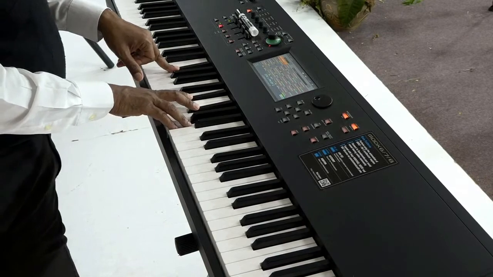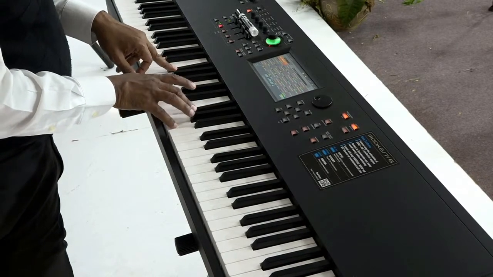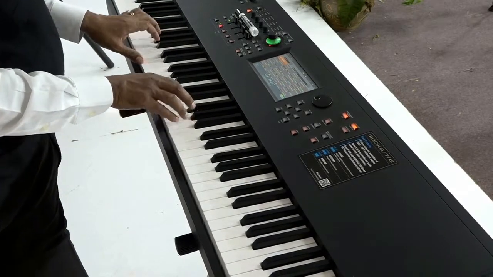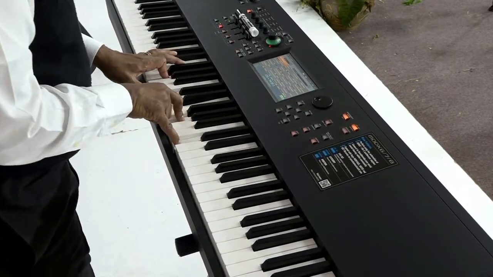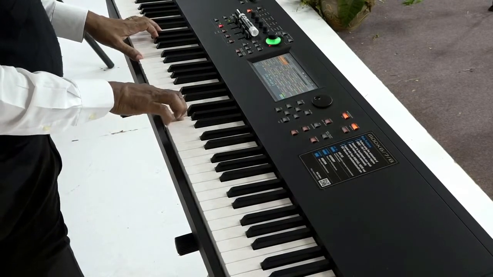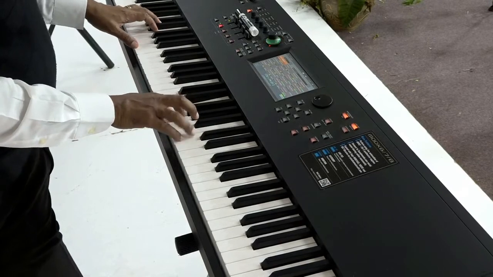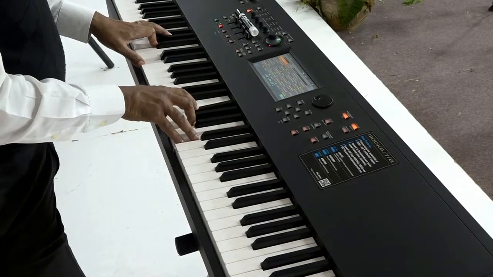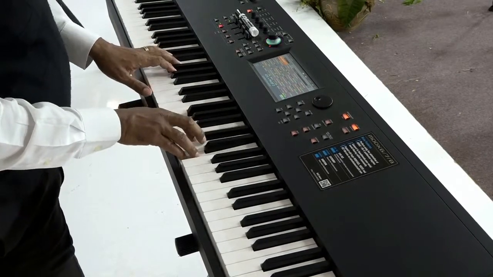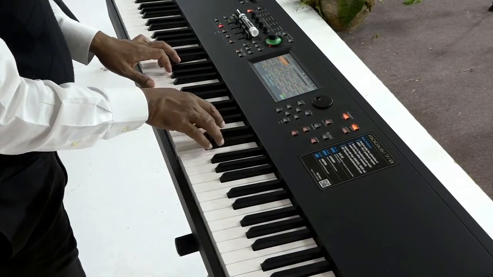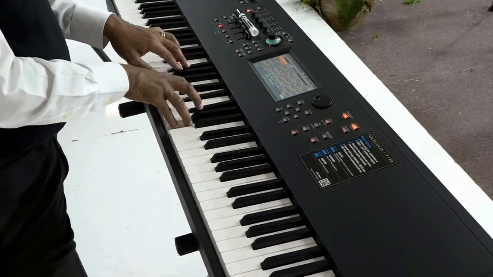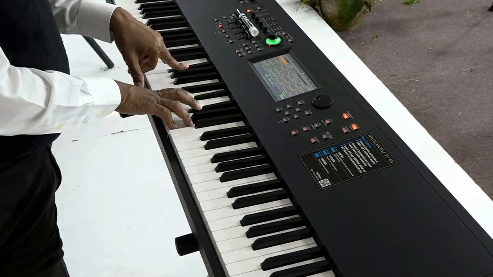So this is where we use those two accidentals. Accidentals again.